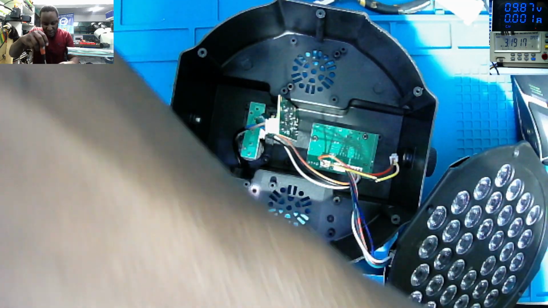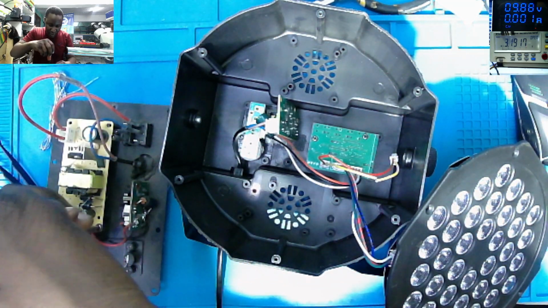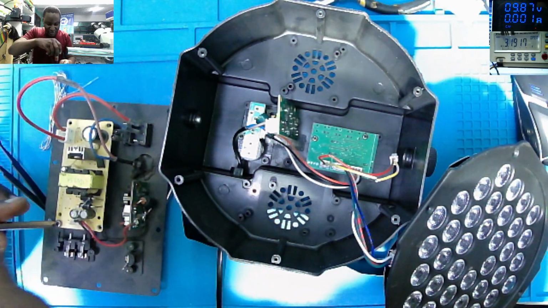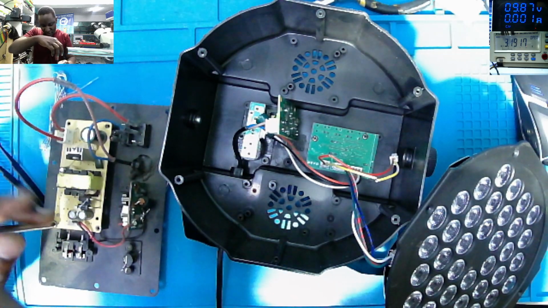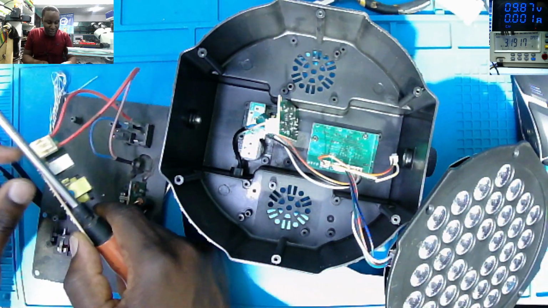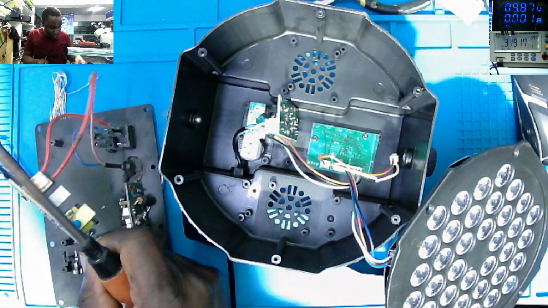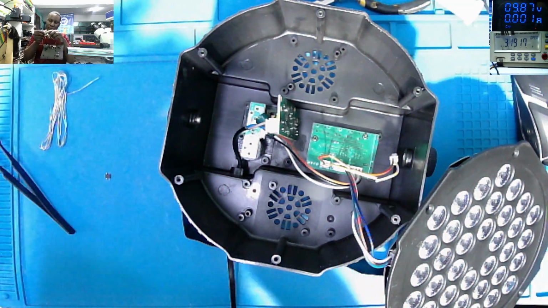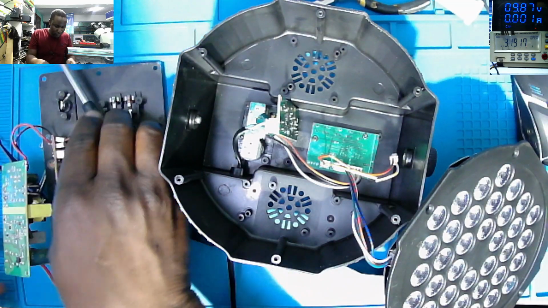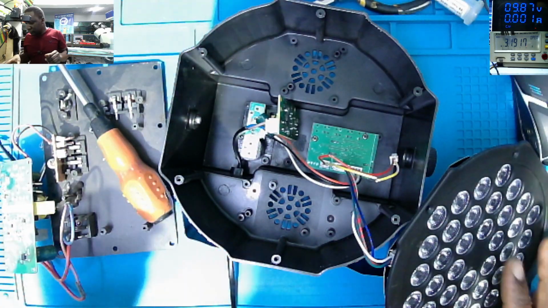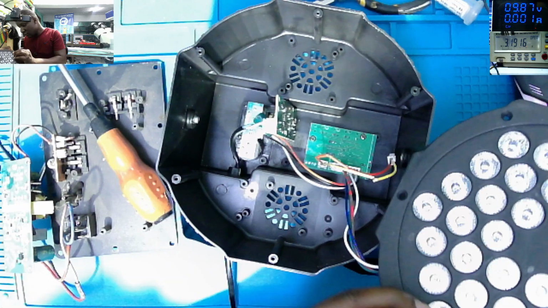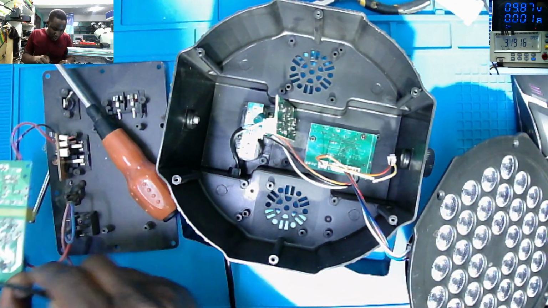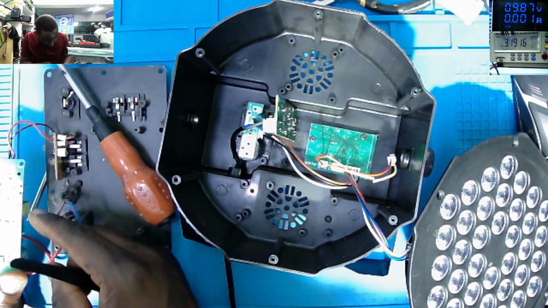Even if we fail, we can modify this in any way. This repair, I'm 100% sure we'll fix it in any way. In any way, we have to fix this.